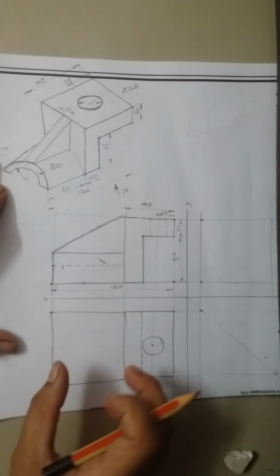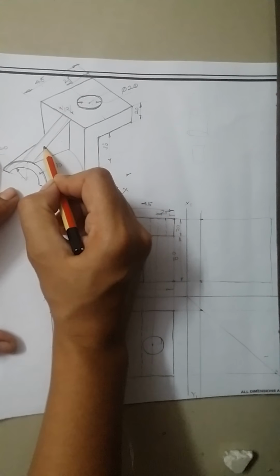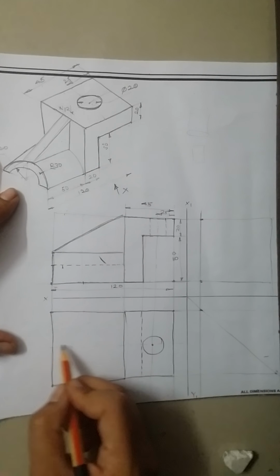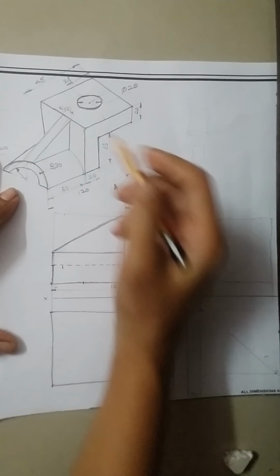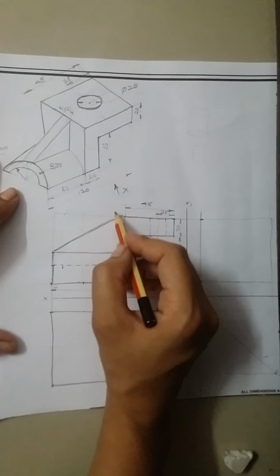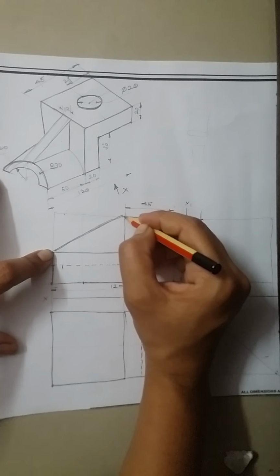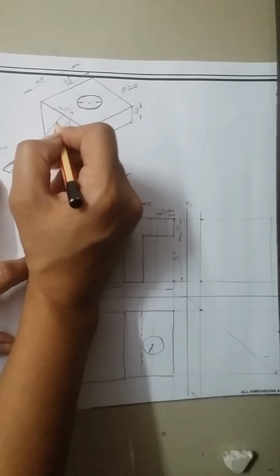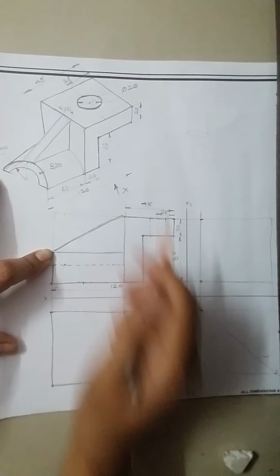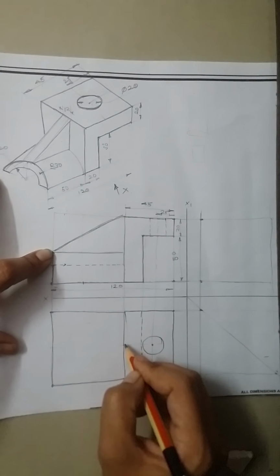Correct. So this is that curved surface in a top view. Then we'll draw this wedge. The wedge starts from this surface and ends at this surface. So see, here we can project, this is the wedge portion, right? It starts from this edge and it is at the center of the 60 mm distance. So at the center of the 60 mm, you have to draw this wedge.